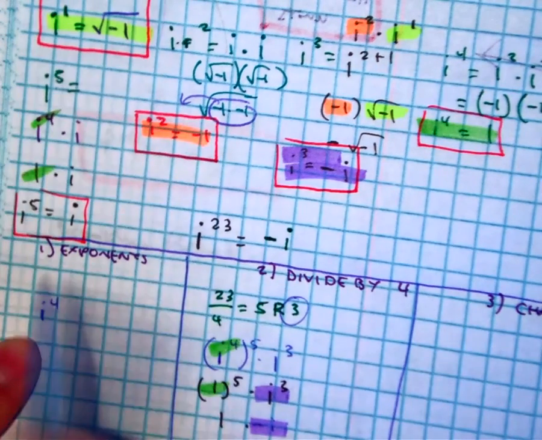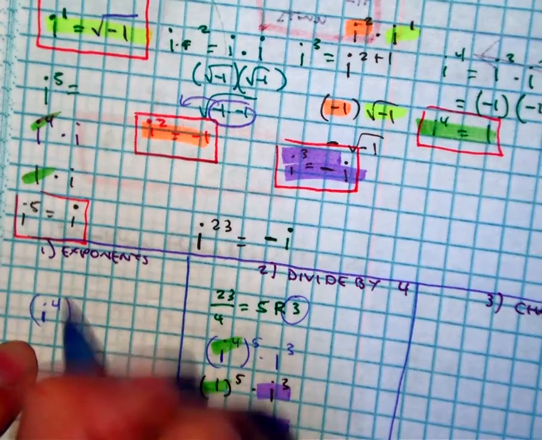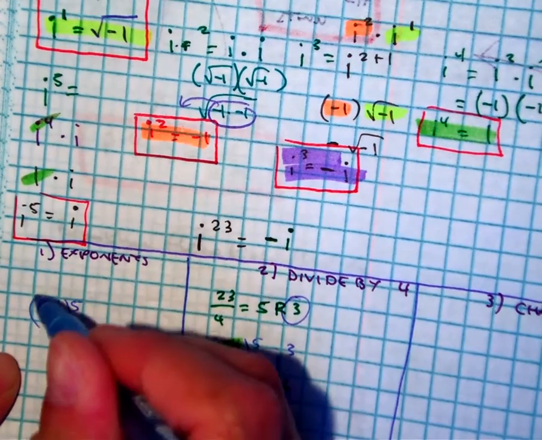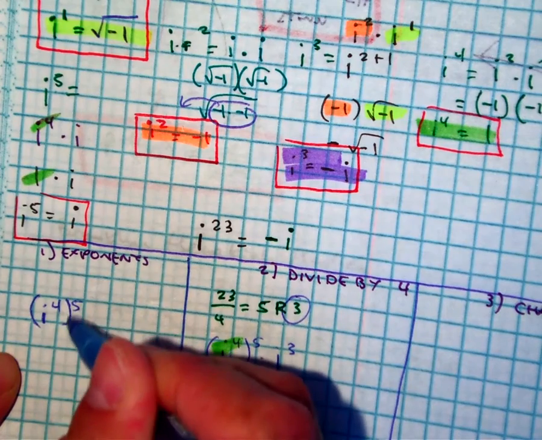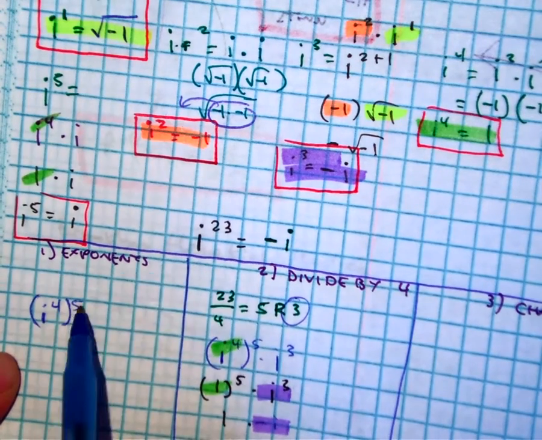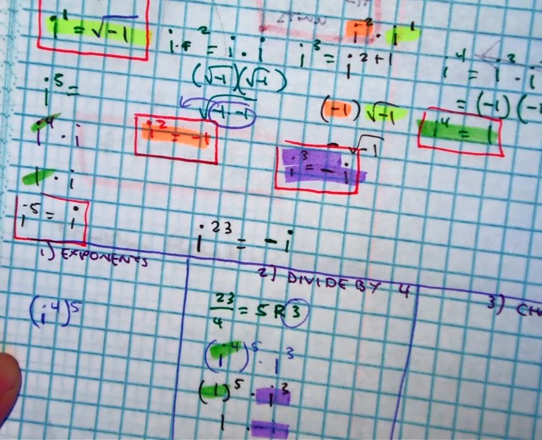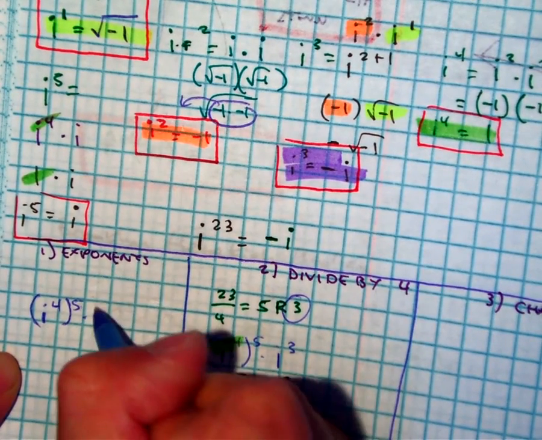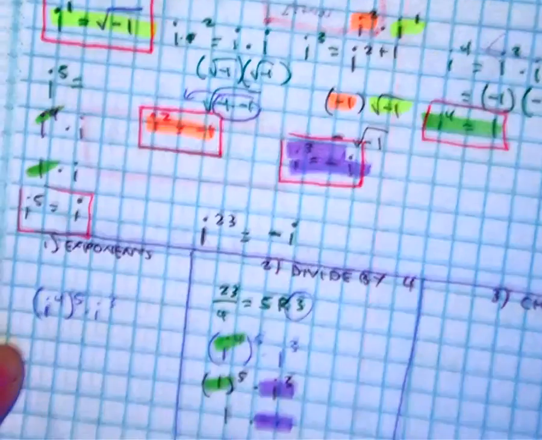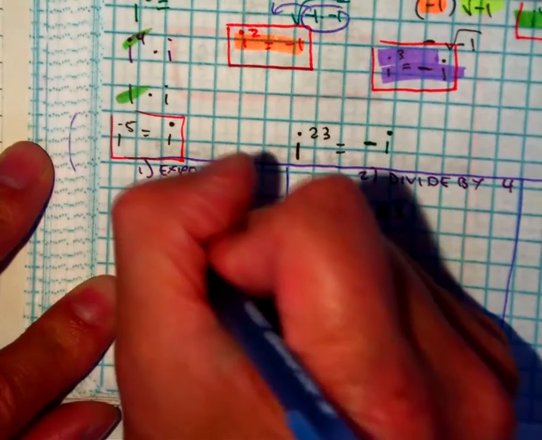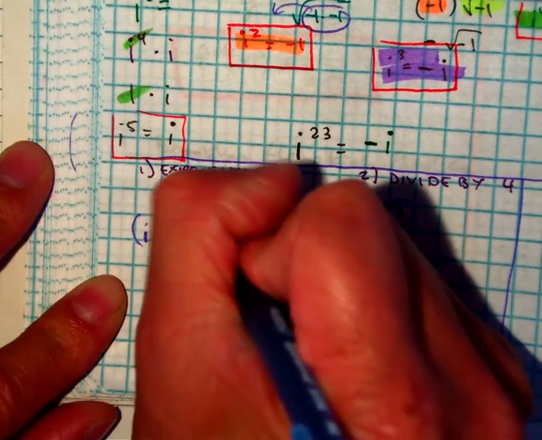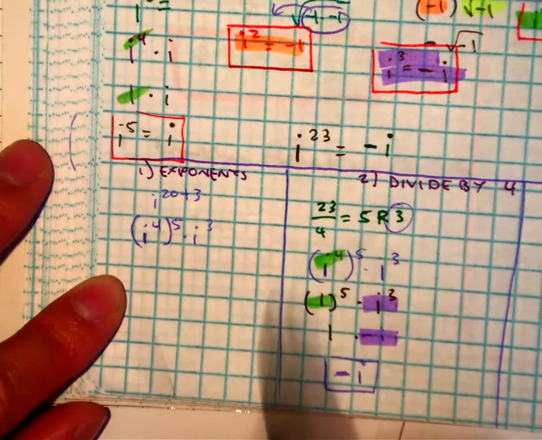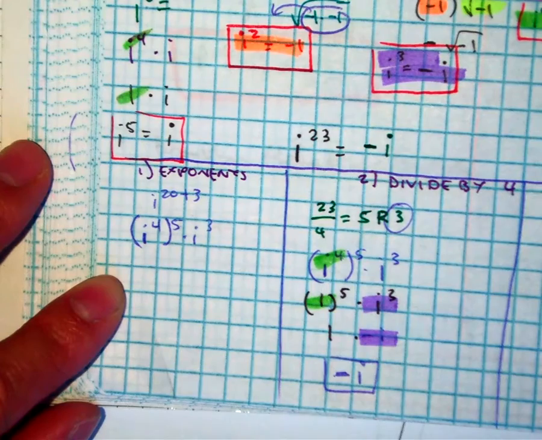Now here, I showed the power rule. This basically says that there are 5 of these expressions in parentheses. And then 4 times 5 is how much, class? 20. And I need to get to 3, so essentially this would be 20 plus 3. Do you see that? And then we just simplified it just like we did in that one.